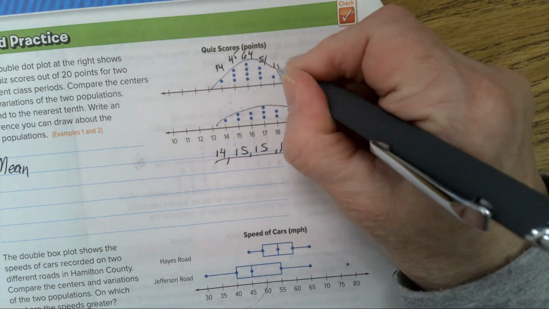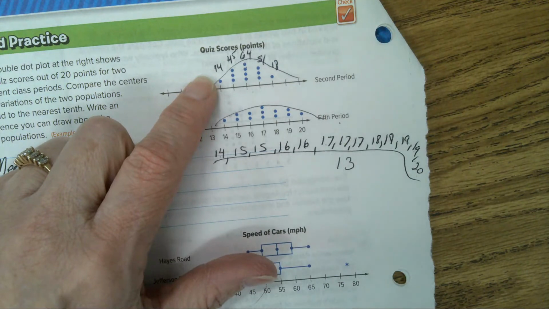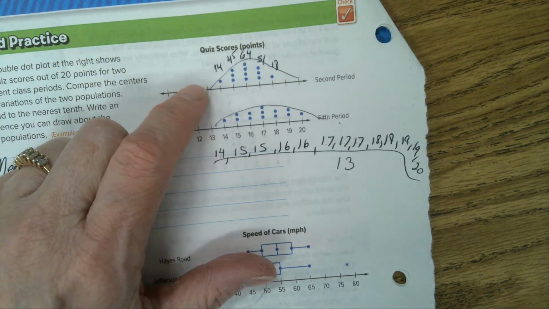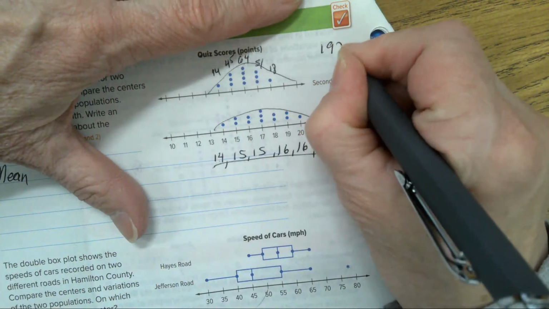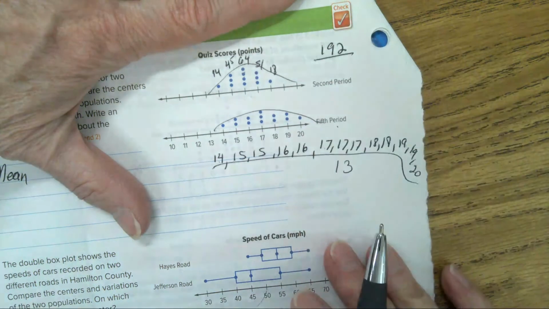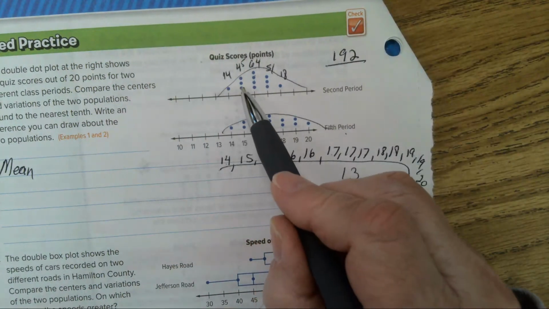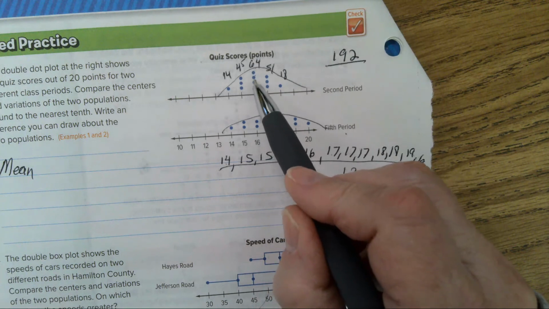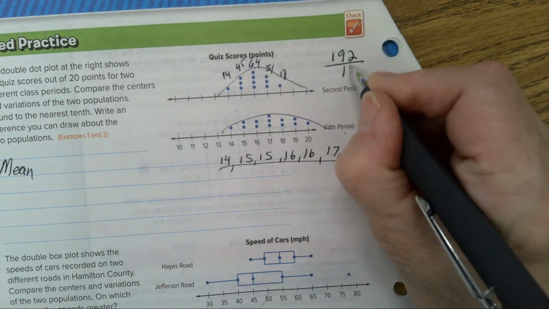That's an 18. So here you would add those all together: 14 plus 45 plus 64 plus 51 plus 18 equals 192. You don't divide it by 5. You're going to divide it by however many dots. 1, 2, 3, 4, 5, 6, 7, 8, 9, 10, 11, 12. This one has 12 dots.